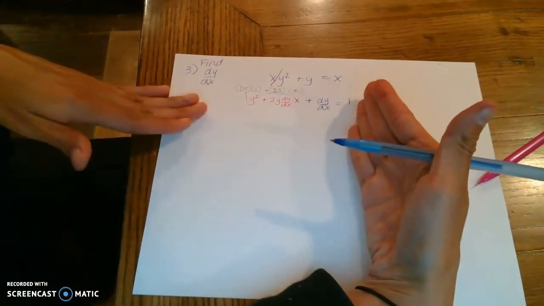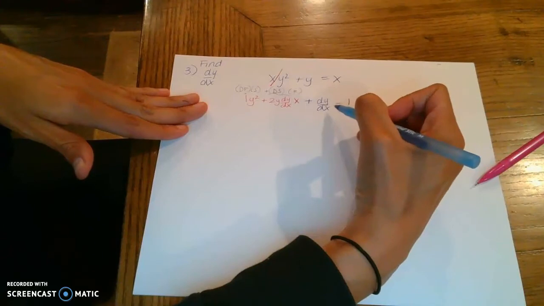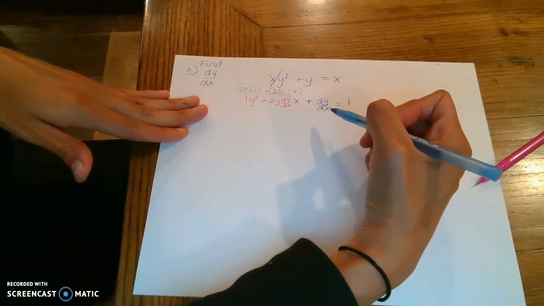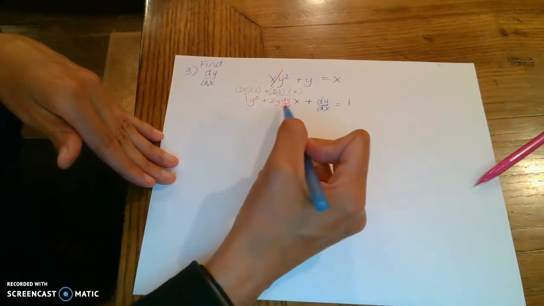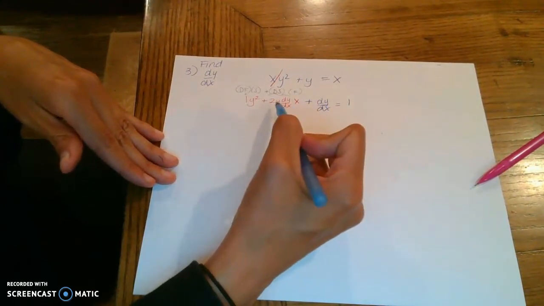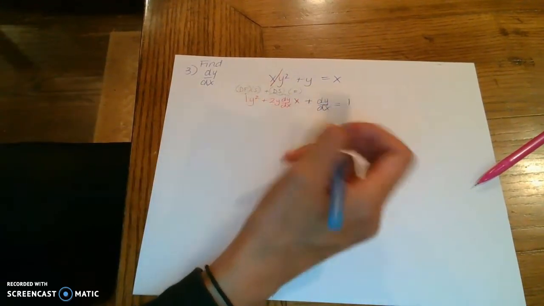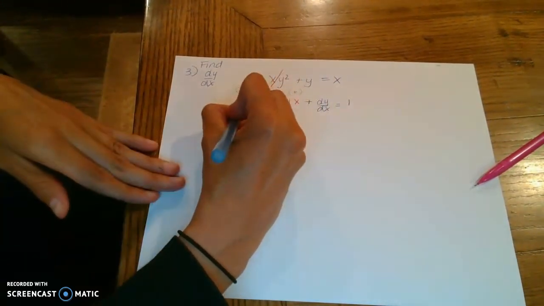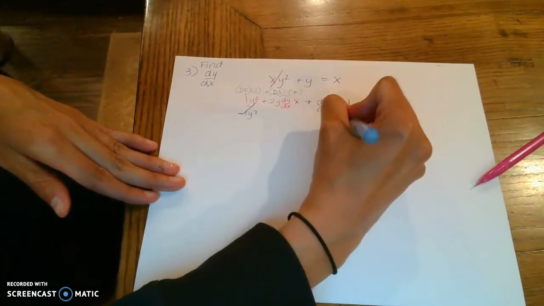So this is my derivative of this implicit form, but I have several dy dx's. I know I just want to get dy dx by itself. So every term that contains a dy dx is going to stay on one side, and everything else needs to move. So this one needs to move. I'm going to need a minus 1y squared over.